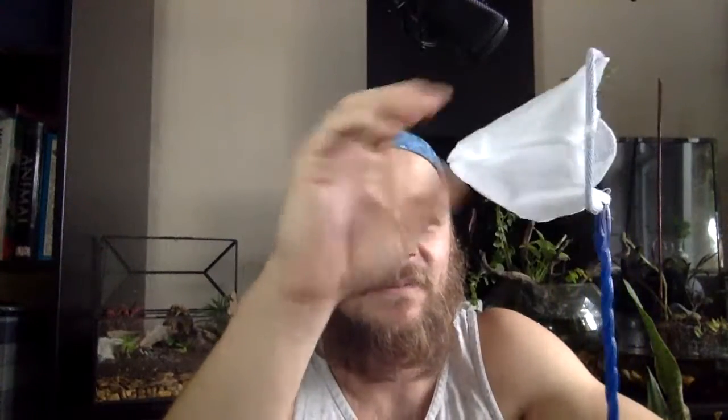Continuing on, this mesh net is a little bit finer. So this works really well for catching fry. If you're breeding, this can help catch really small things. This works really well for shrimp. If you're a shrimp keeper or a shrimp enthusiast, most, if not all shrimp can't get out of this thing. So that works out really well for you if you need to move them around.